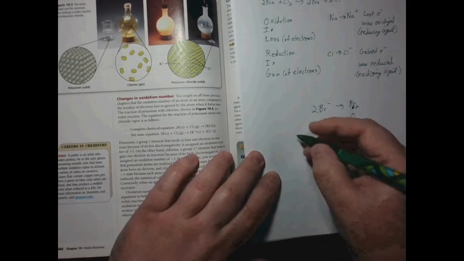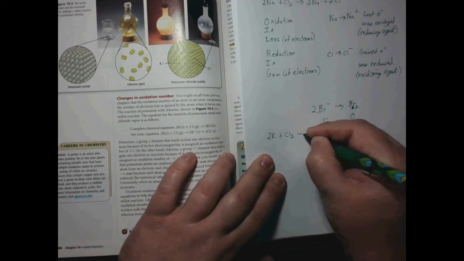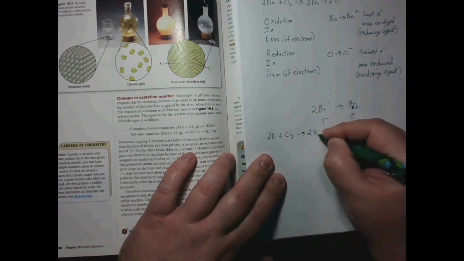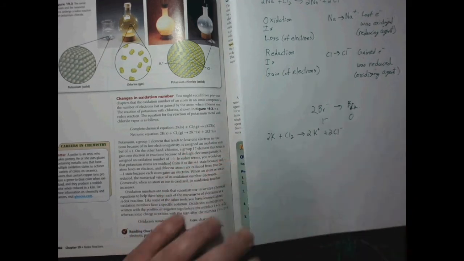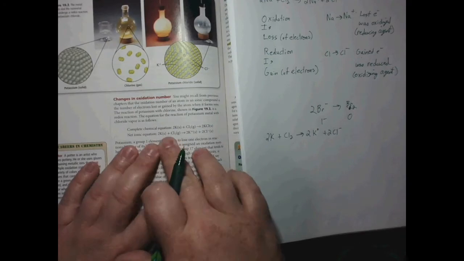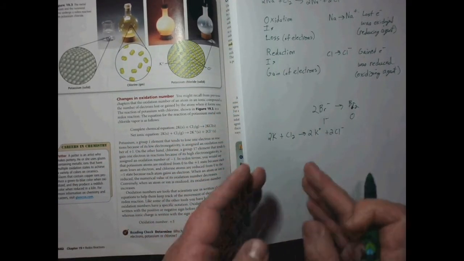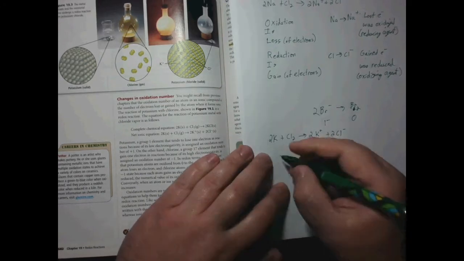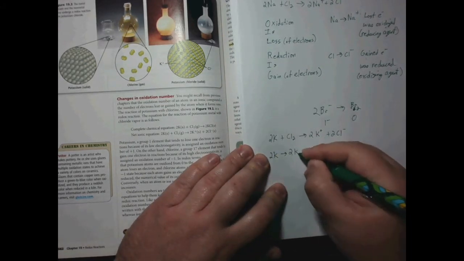So here, looking at this one, 2K plus Cl2 yields 2K plus 2Cl minus. So what's happening here? Take it out of the reaction one element at a time. So here, I have 2K going to 2K plus.